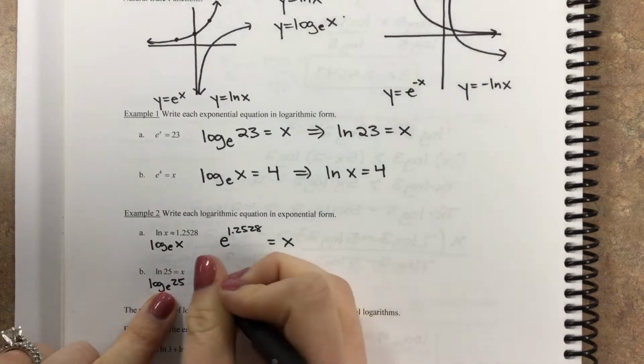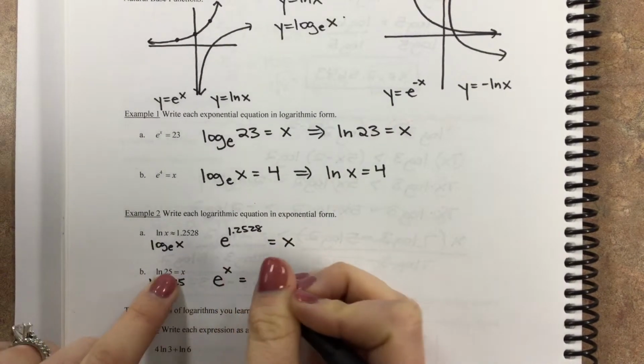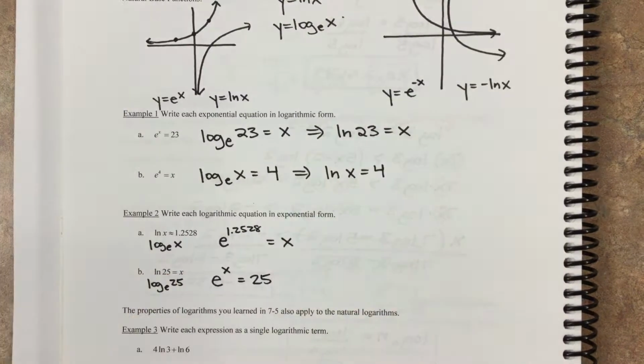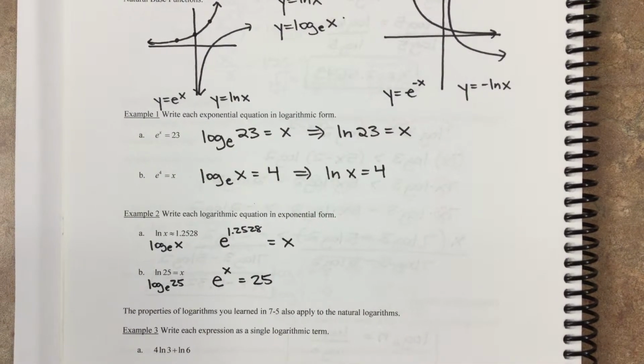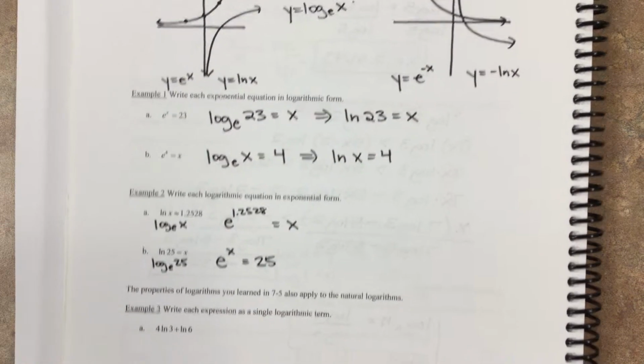And same thing here. We start with our base e, raise it to a power of x, and set it equal to 25. So you should have had plenty of practice with this before. You're just converting back and forth between that log form and exponential form. So just to get you a little practice with those, that's the first type you'll see. And then we'll be doing some properties.